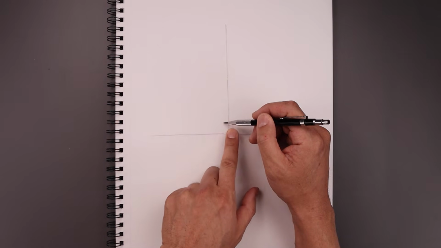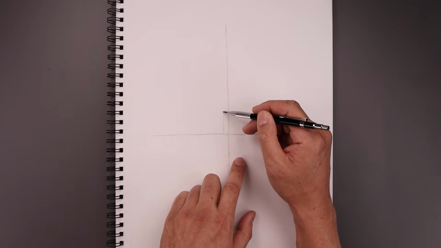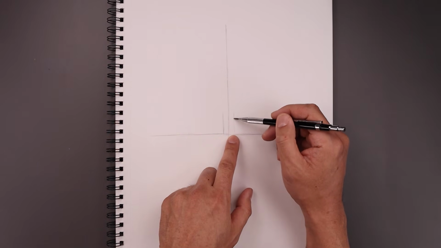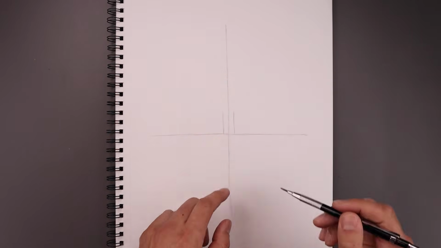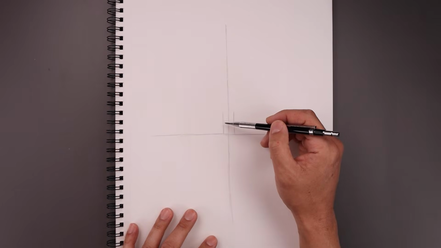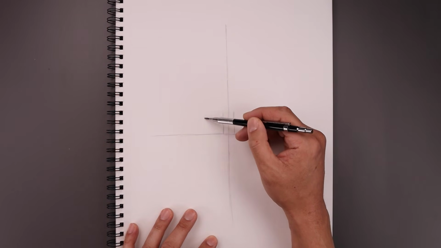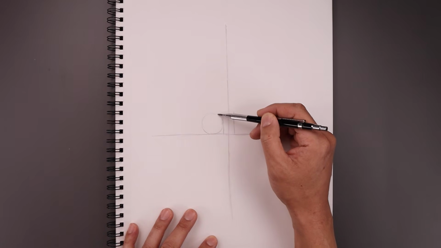Let's move over towards the left side. Start with a straight line coming down. Now I want to take this distance over towards the right and do the same thing. Now I'm going to go over towards that left line and draw a circle for the eye. Go all the way around. I'm just going to bring that down towards that bottom line.